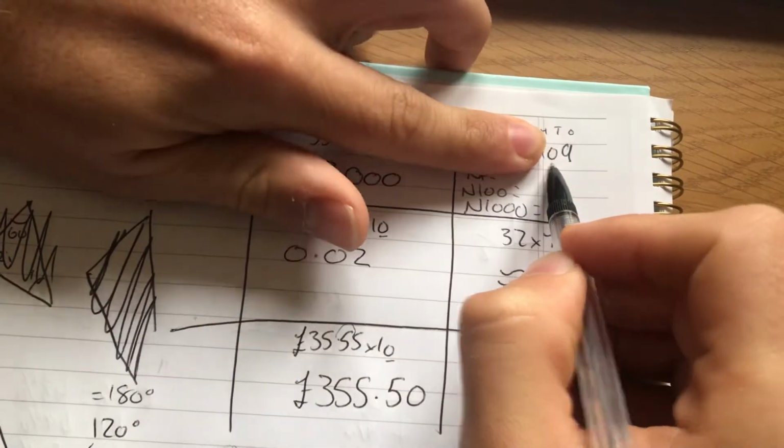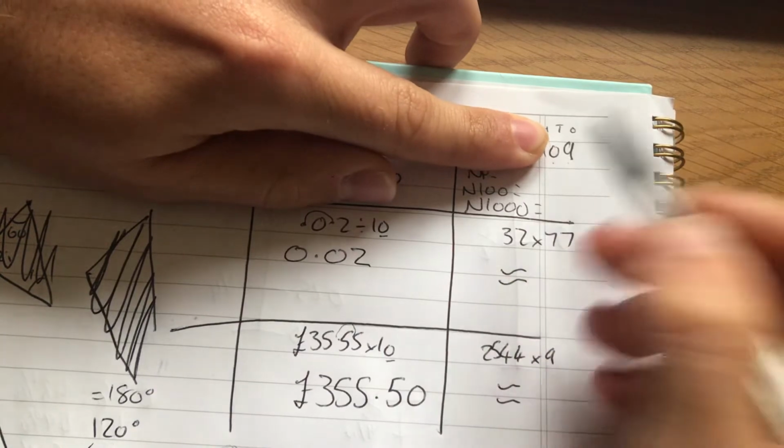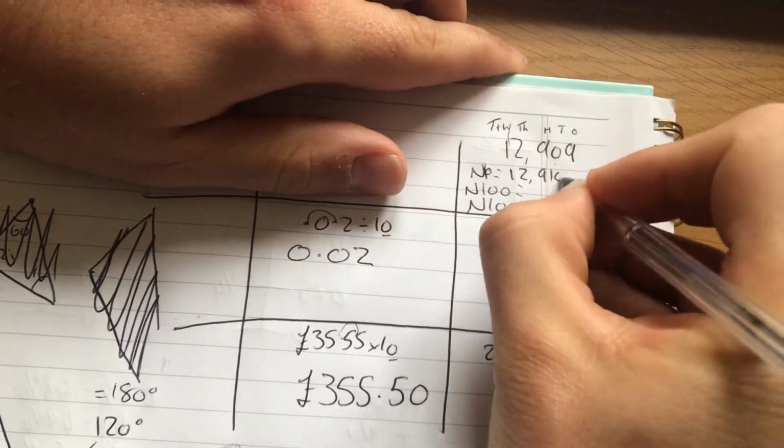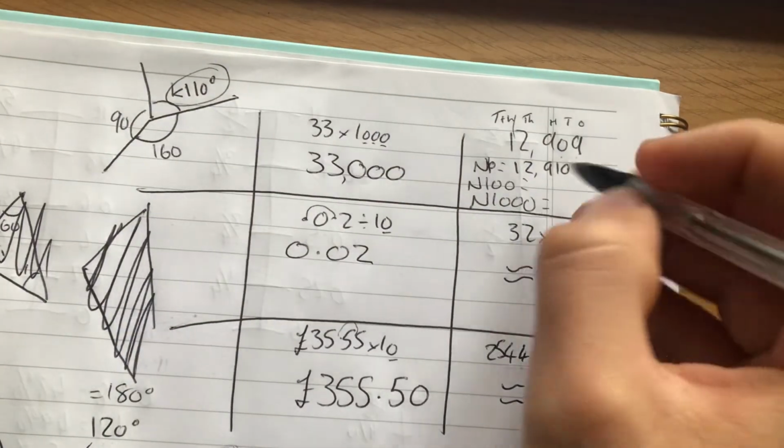Don't care about the rest of the number. Look at the one before. It's 9. It's going to get rounded up, isn't it? The answer is not 10. It is 12,910. 10 is nowhere near that number.